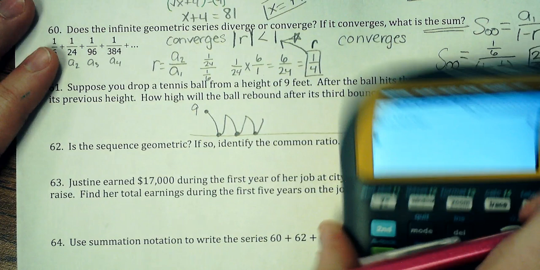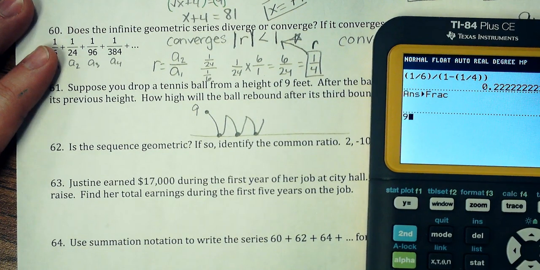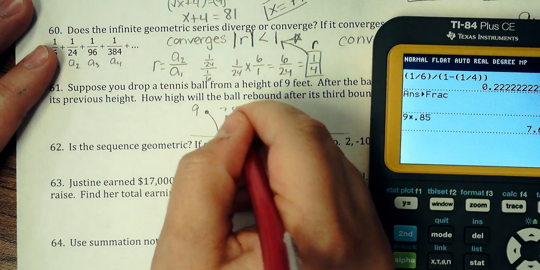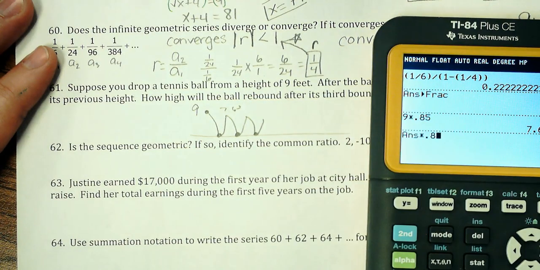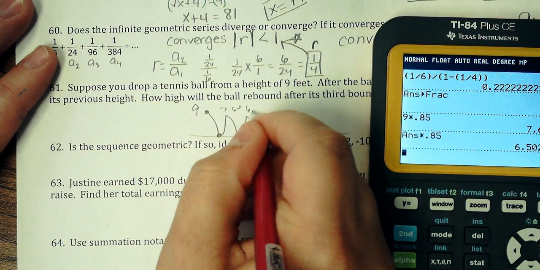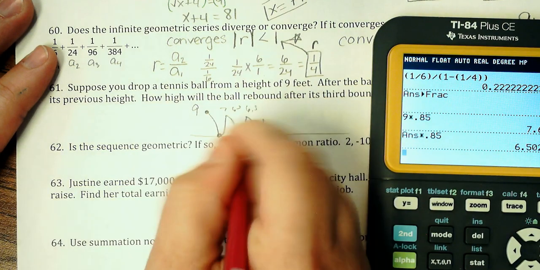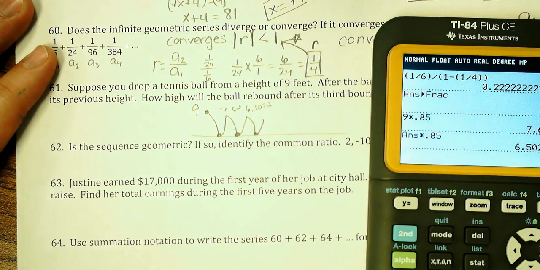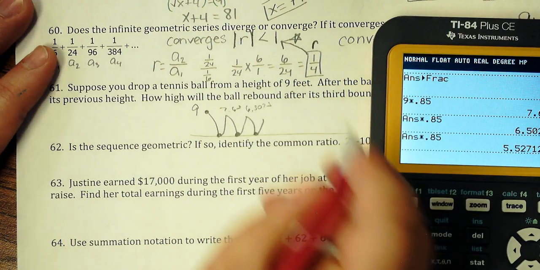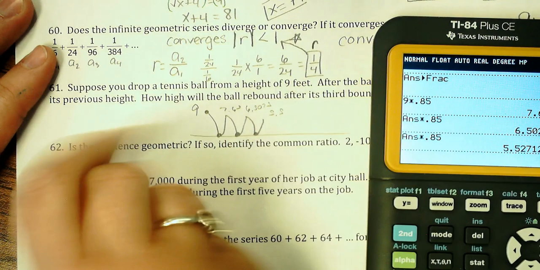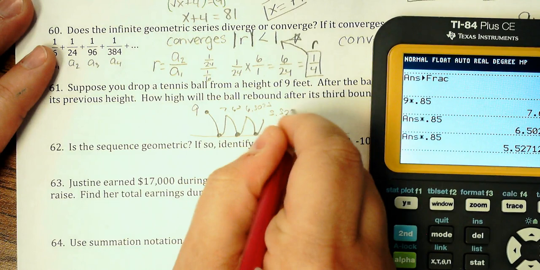Now, you can do this just by hand. So after the first bounce, times 0.85, this would be 7.65. Times that by 0.85, it's about 6.5025 here. And then if I multiply that, this will be 5.527. You can see the decimal there.